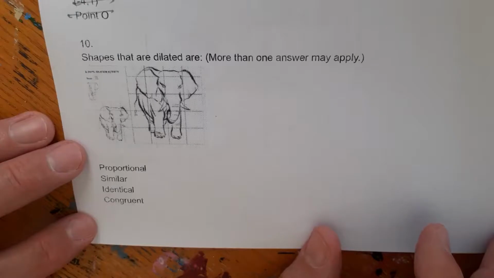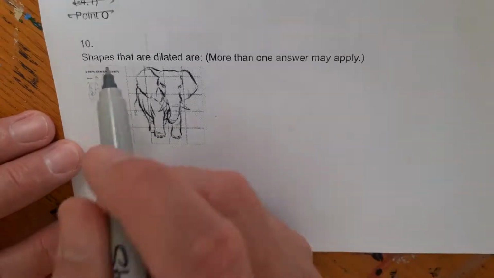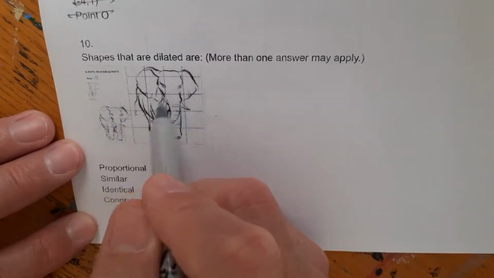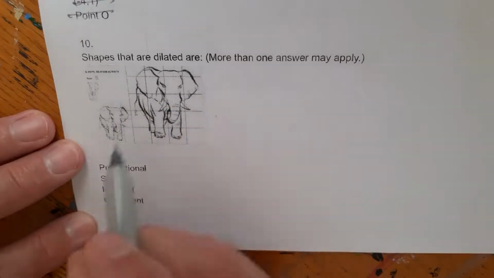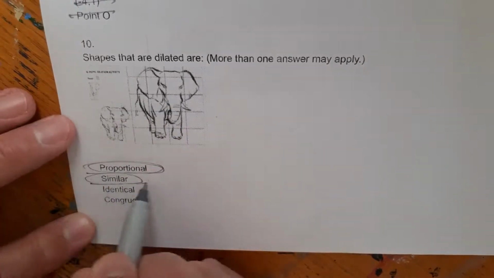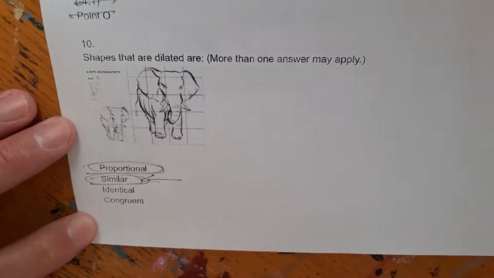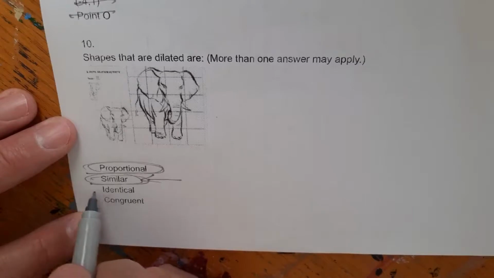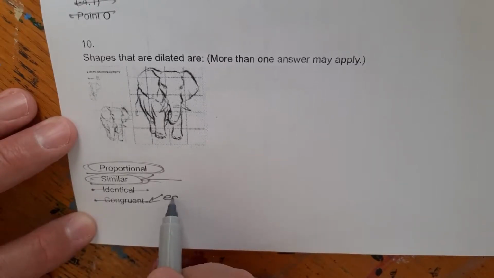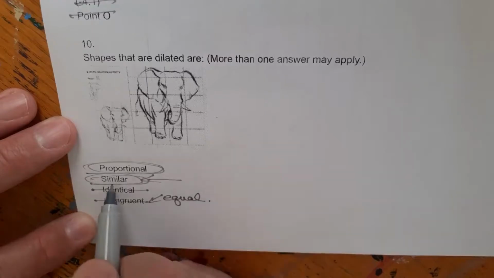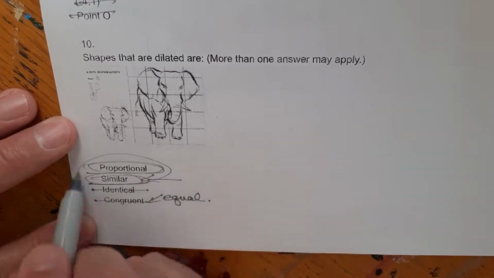Shapes that are dilated are... More than one answer may apply. Dilated means it went from this to this or this to this. I'm not sure which is the pre-image, but one is shrunk, one is enlarged. They are proportional. Yes, they are similar. Students learn that new word. That means proportional in geometry. They are identical? No. They are congruent? No. Congruent means equal in geometry. They're not equal. They're proportional or similar. Okay, I like these two answers.